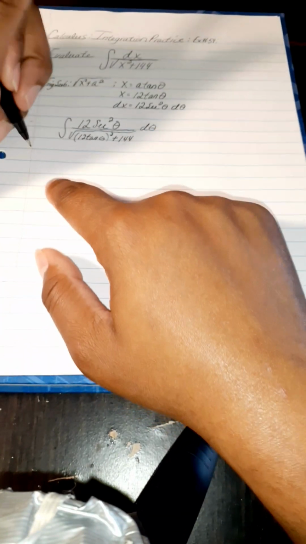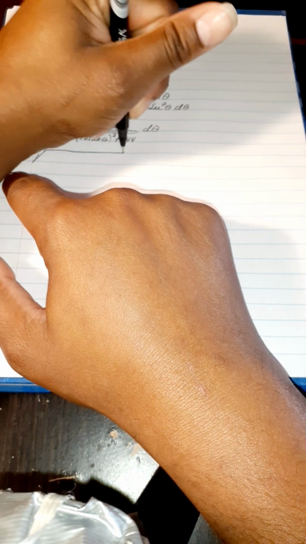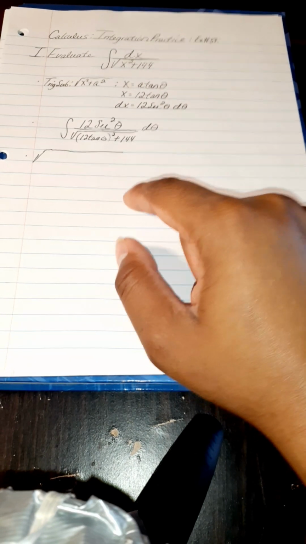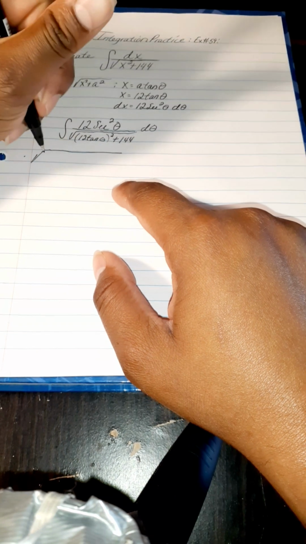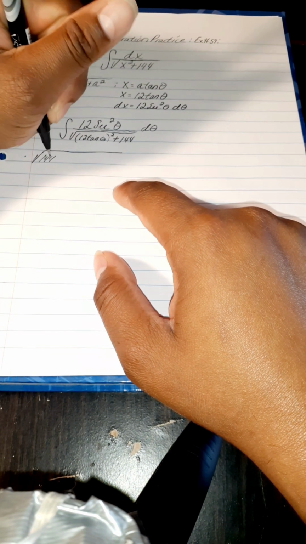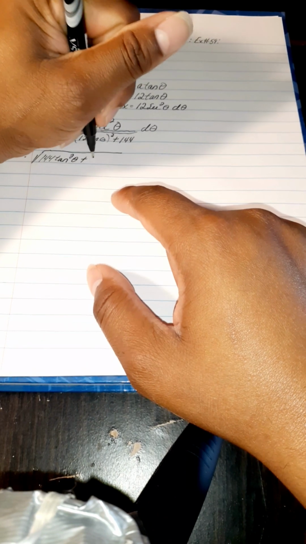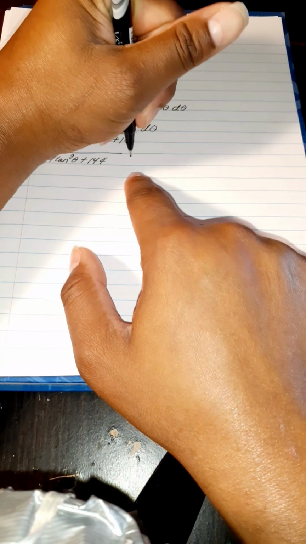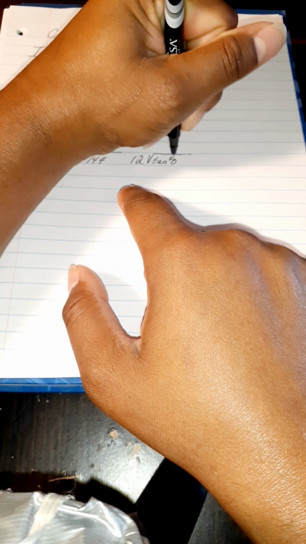So now we clean up the square root. Under the square root here, we have the square root of 12 tangent theta squared plus 144. So that's going to be 144 tangent squared theta, because we're squaring not only the 12 but also the tangent. Then we simplify this, and we can write this as 12 times the square root of tangent squared theta plus 1.